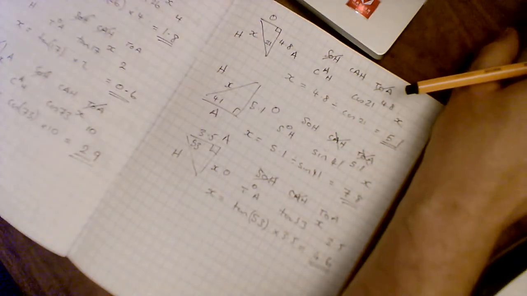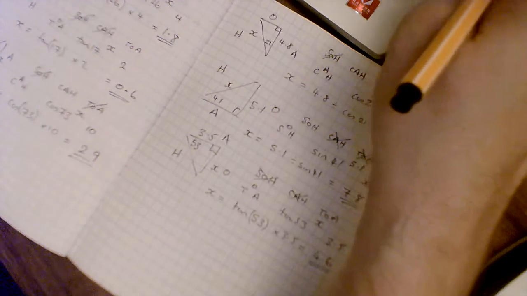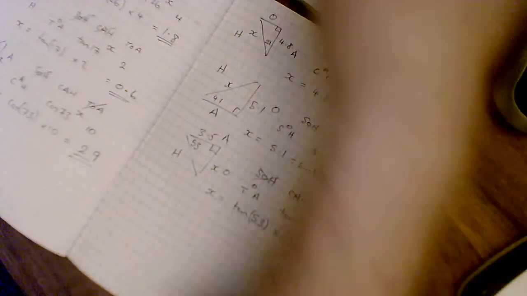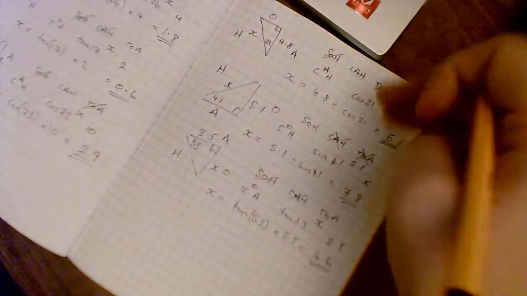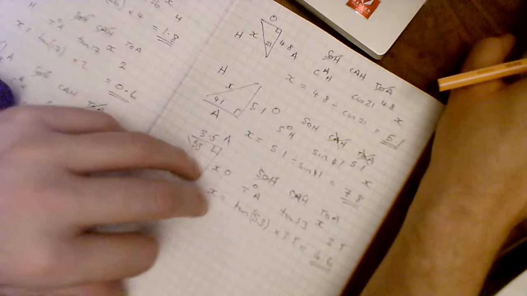Let's put them in and see where I'm going. So first question, I got 1.8. Next question, I got 0.6. The next one, I got 2.9. Over here, I've got 5.1. Then I've got 7.8. And then the last question, I've got 4.6. Okay, let's mark that one. Hopefully, get them right. We did get them right. And then we're on to the weird questions.